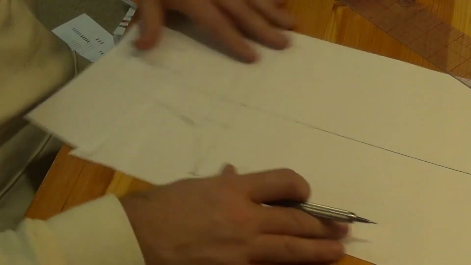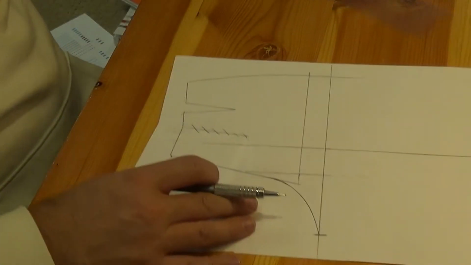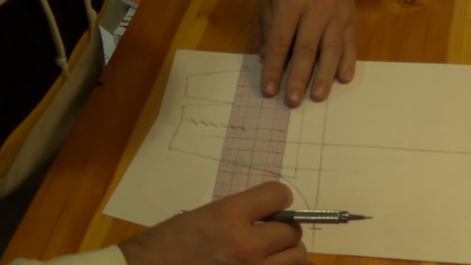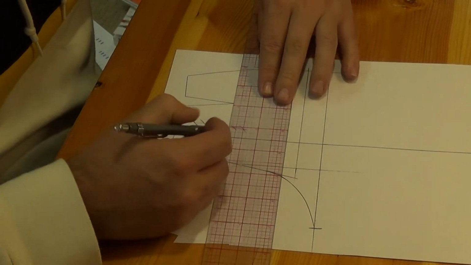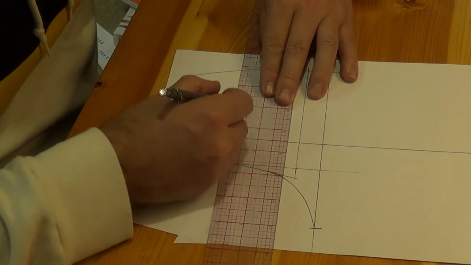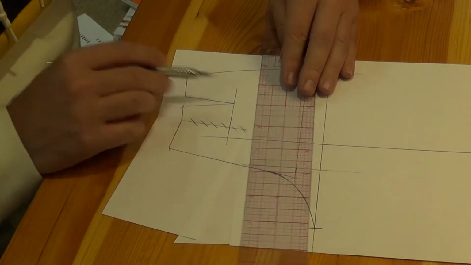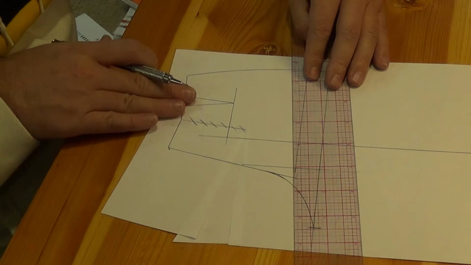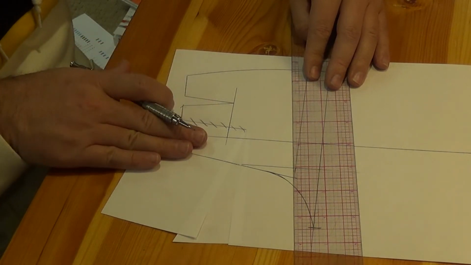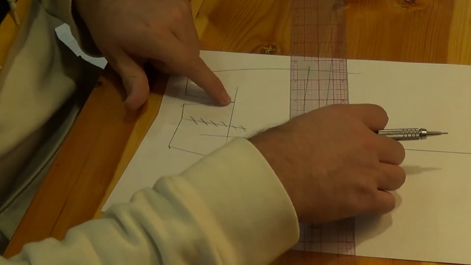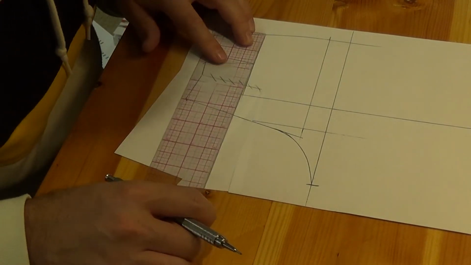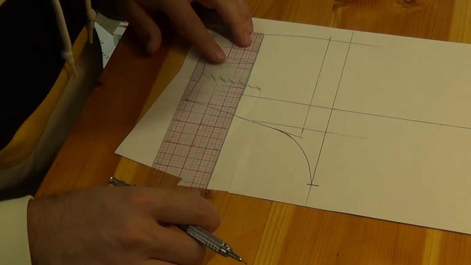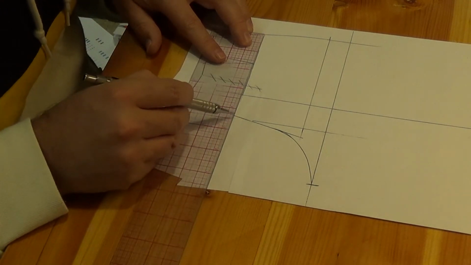But coming back up here to the top, I am going to basically just move this dart. I'm using my grain line to figure out the level that the dart point needs to stay. I'm going to pick up this dart and shift it over so that this point is halfway between the side seam and center back.